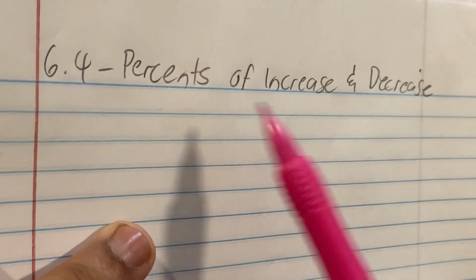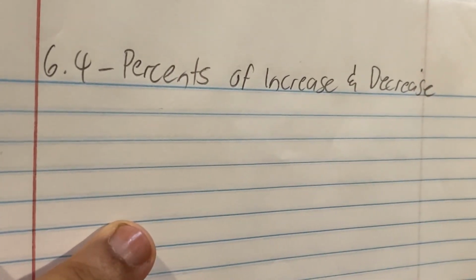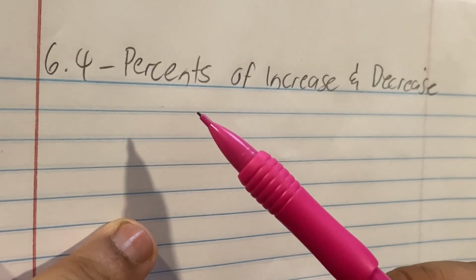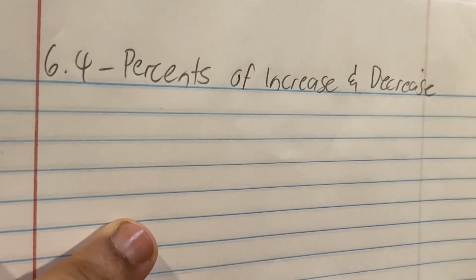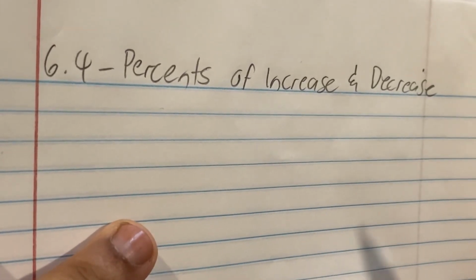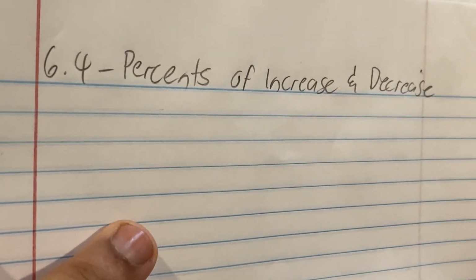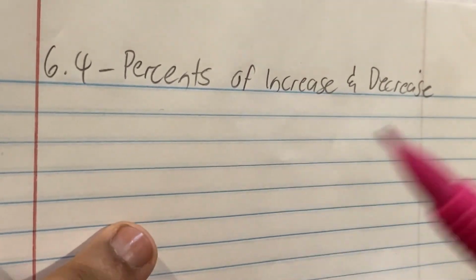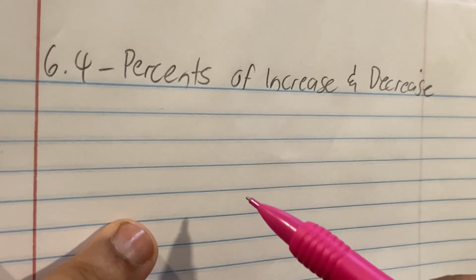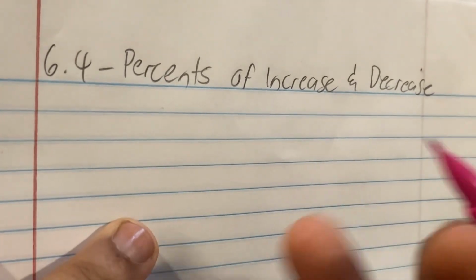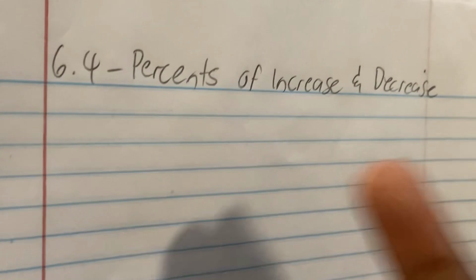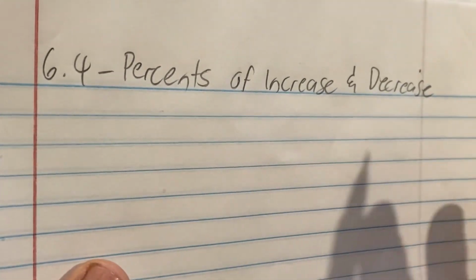Today we're going to be going over percents of increase and decrease. So you might be asking, what is percent increase and what is a percent decrease? Percent increase is, let's say your mom or dad is going to the gas station to fill up their car, and they say, oh my gosh, the gas went from $2 to $3.50. That's like a 75% increase. Or let's say you're at the store and a game that might cost $200 is now $100. You'll say, wow, this game had a 50% discount, a 50% price decrease. Those are examples of percent increases and decreases.